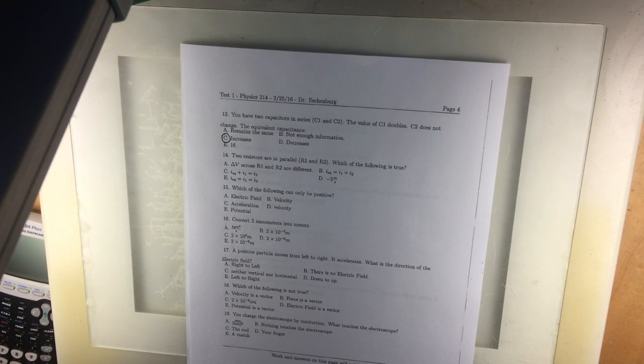In both cases, I even worked out the math on the series one because I wasn't sure. In both cases, if you double C1, the equivalent capacitance increases, in series or in parallel. Parallel, it's easy to figure out since they just add up.